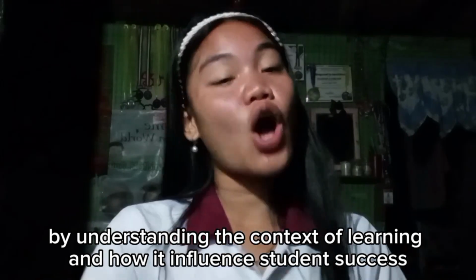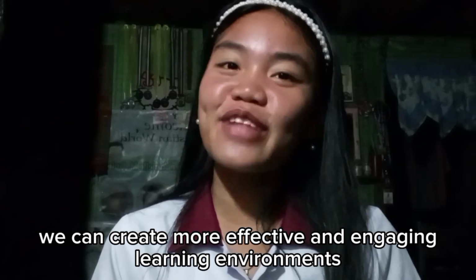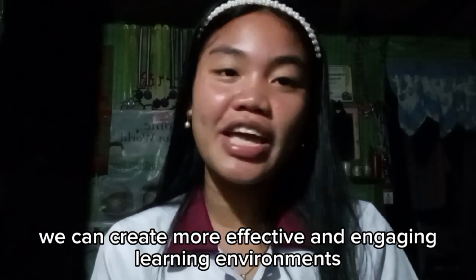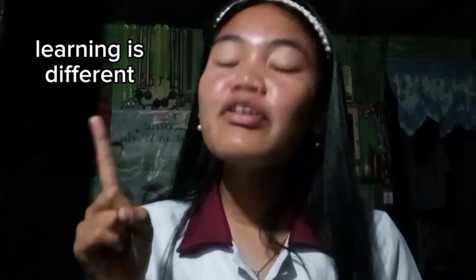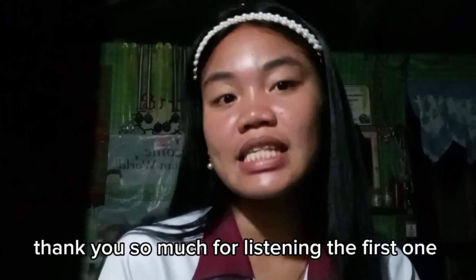By understanding the context of learning and how it influences student success, we can create more effective and engaging learning environments. Remember, every learner is unique and every learning environment is different. By applying the principles of LCP, we can create a more equitable and impactful learning experience for all students. So that's all for the six principles of the cognitive and metacognitive factors. Thank you so much for listening.